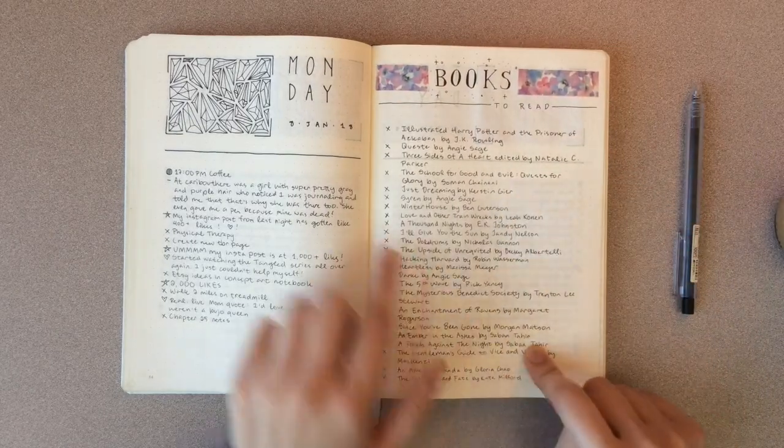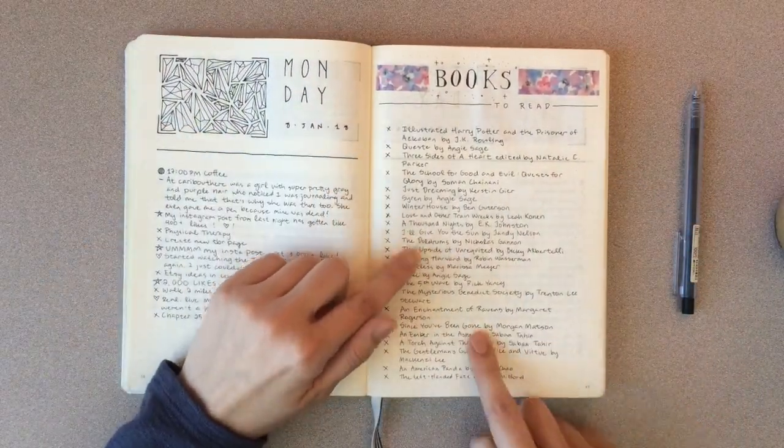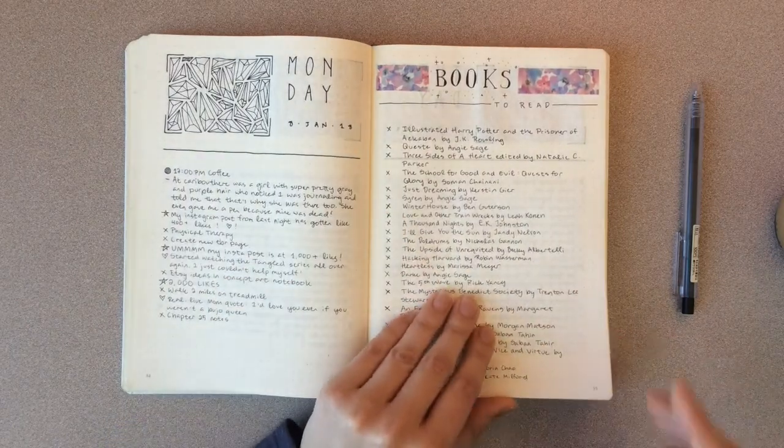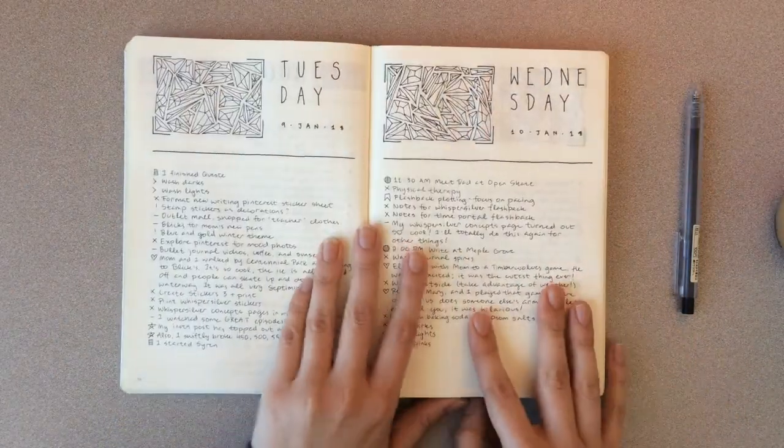This was my second books to read, and this took me through January and February, and then after that I changed it, but I can talk about that at a different time.